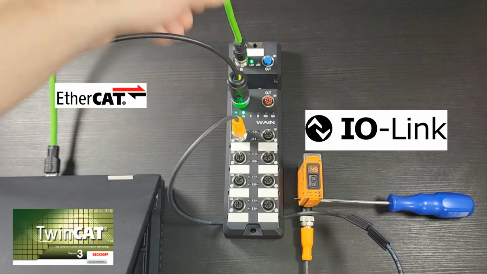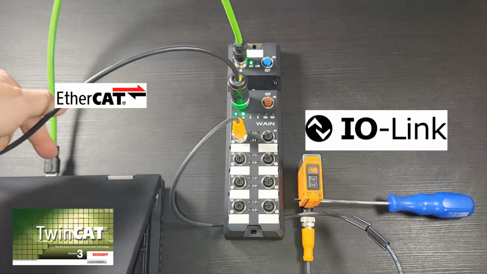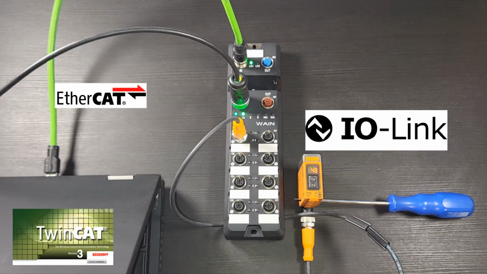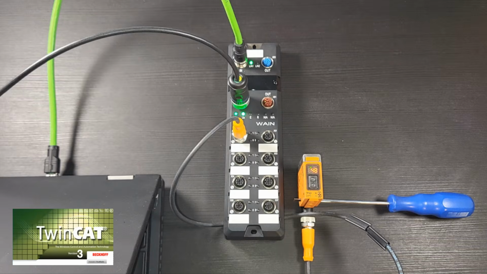And this is the power. This is EtherCAT bus and connect to my laptop. And my laptop will run as Beckhoff TwinCAT controller PLC. And I will show how we can read this process value and how we can write the parameter to this IOLink device. Okay, let's go to TwinCAT system.